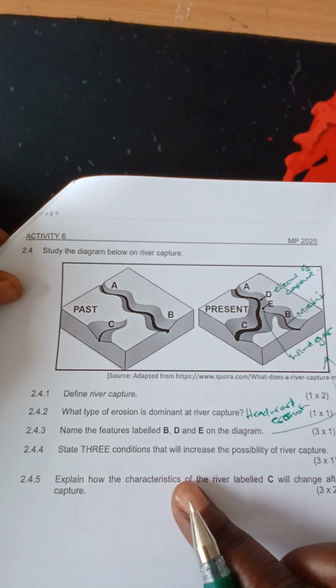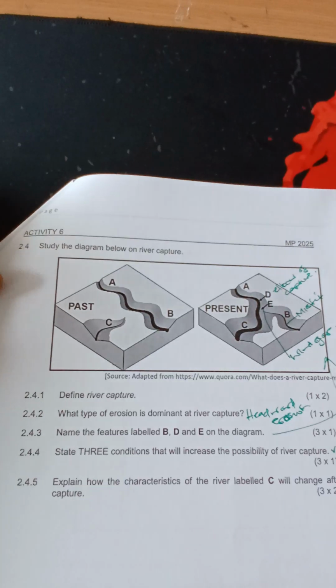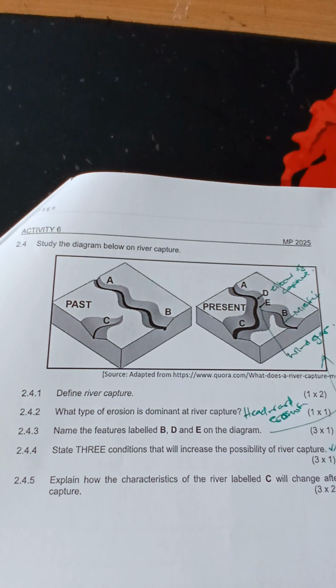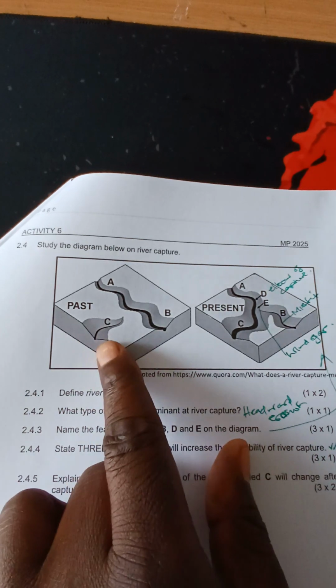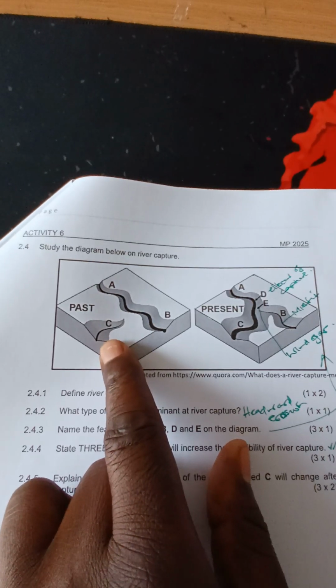Then state 3 conditions that will increase the possibility of a river capture. That is your 2.4.4. What increases the possibility of a river capture? Remember when I was explaining, I said that this is on a steeper slope, that is your river C. So the river flows over a steeper slope.